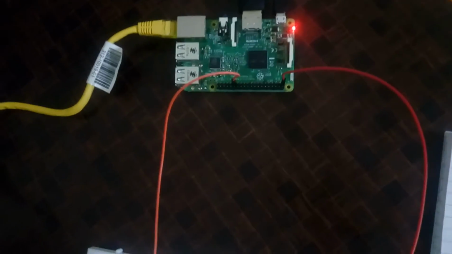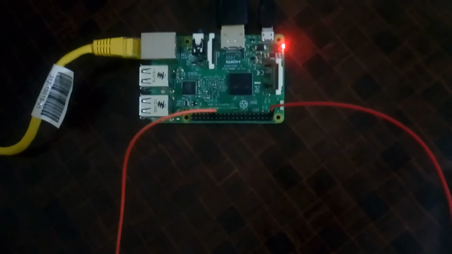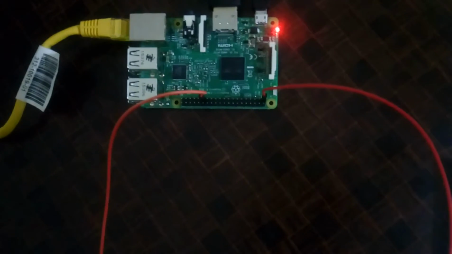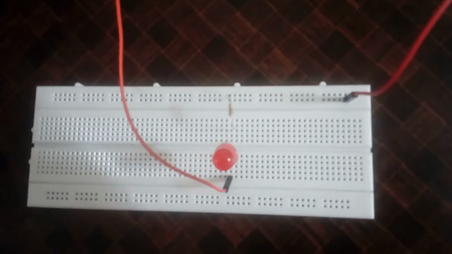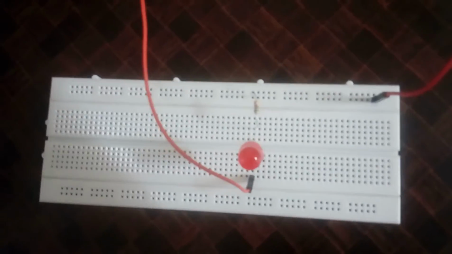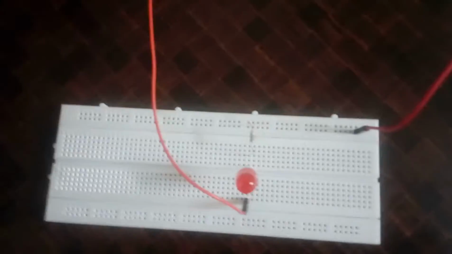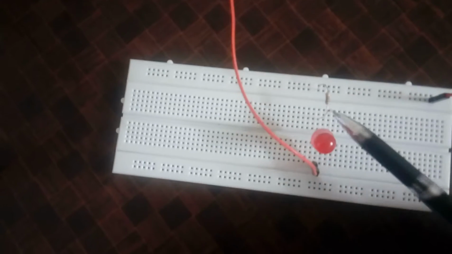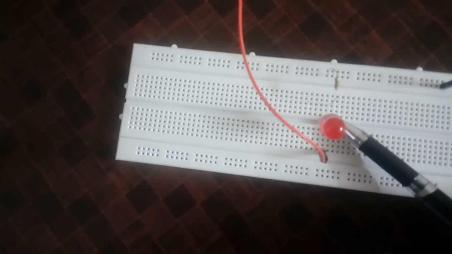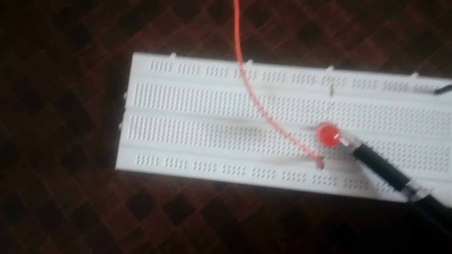And if you look at the circuit involved here, the first port, the power port, giving 3.3 volts, goes into the breadboard, providing power, which is then connected to the resistor, then in series with the longer leg of the LED, and then the shorter leg.